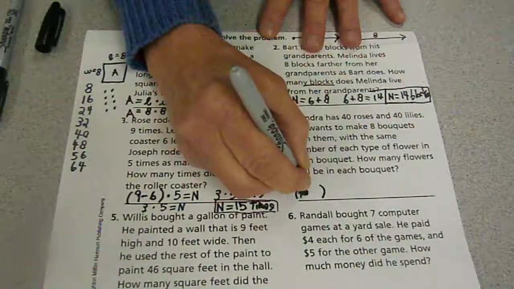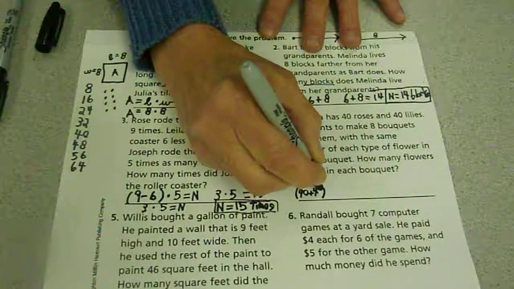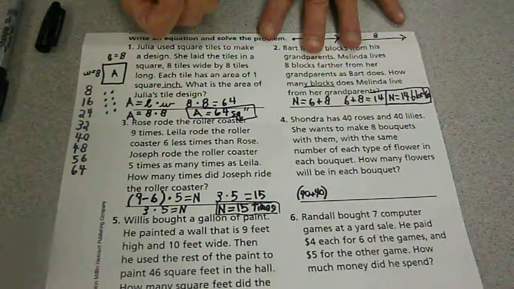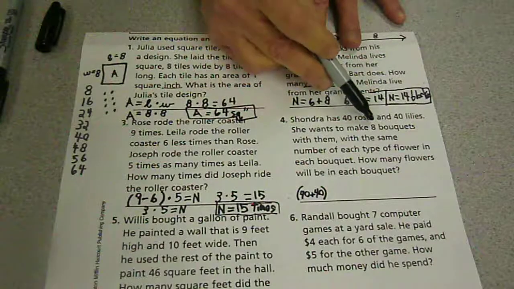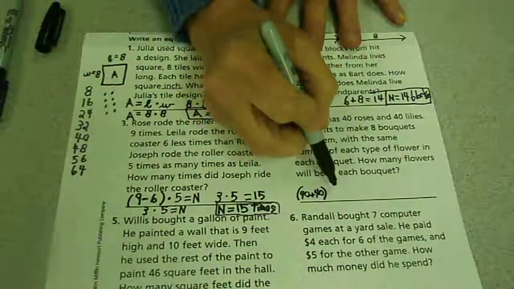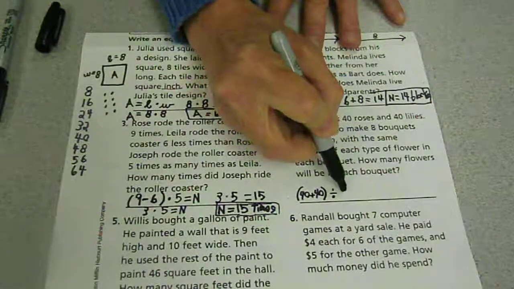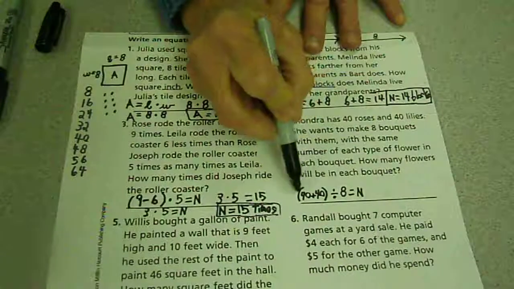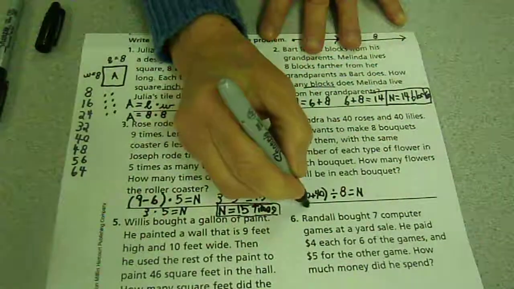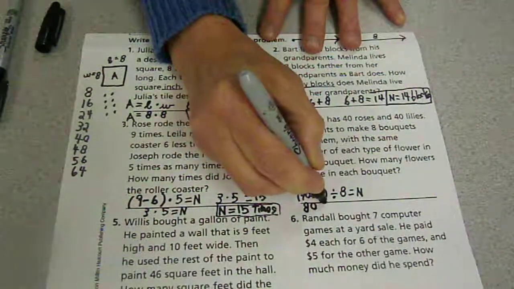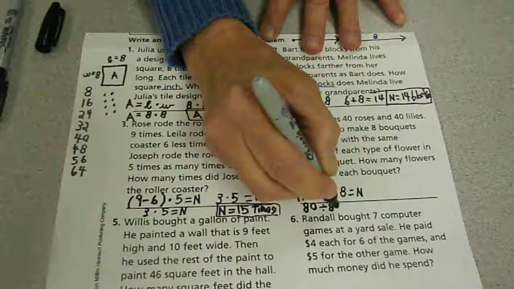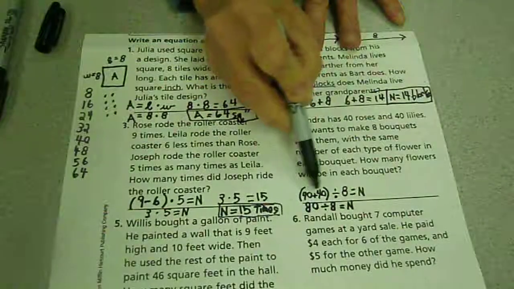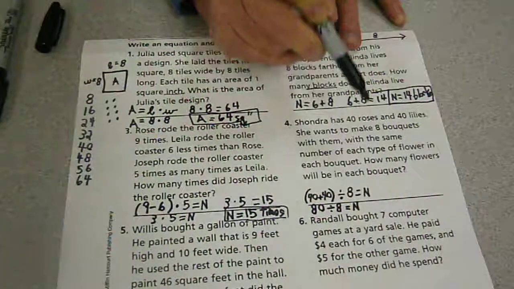So 40 plus 40. And then what is she going to do with those roses? She wants to make 8 bouquets with them. So I'm going to divide it by 8. And that will give me my n. So I'm going to evaluate my expression here. 40 plus 40 is 80. Divided by 8 equals n. All I did here was solve or evaluate this expression and then brought down the rest of my equation.